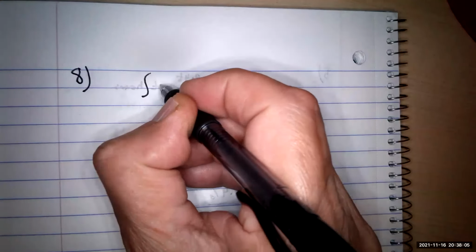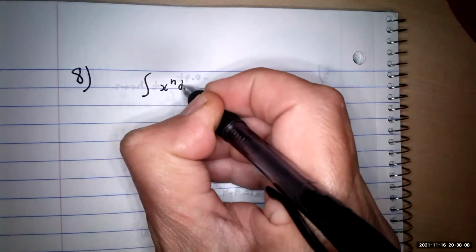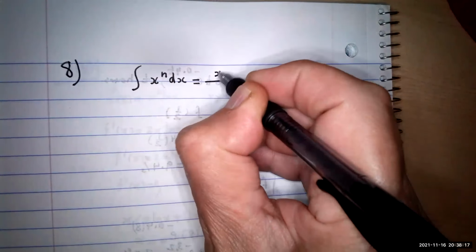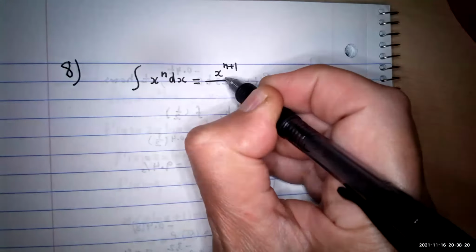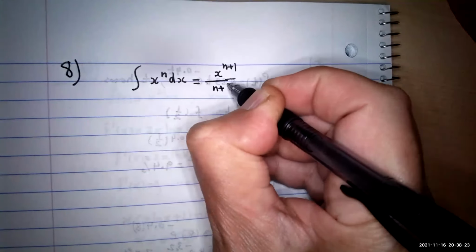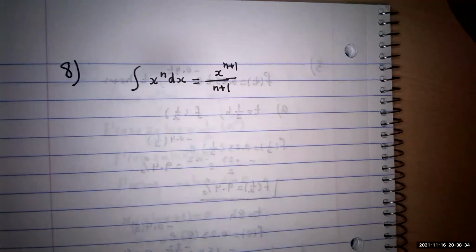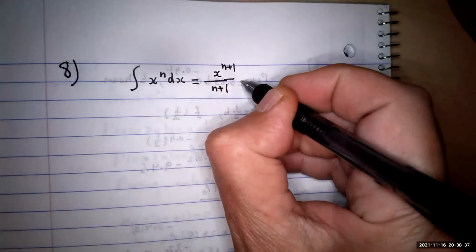Okay, so that's number 8. You need only to know that the integral of x to the n dx. You want to find a function whose derivative is given to you. The action of integration is the opposite. We add 1 to the power, x to the n plus 1, and we divide. In the case of differentiation, you reduce the power. You multiply the exponent by the coefficient, and you reduce the power by 1 unit. In the case of integration, we do the other way around, plus the constant c.